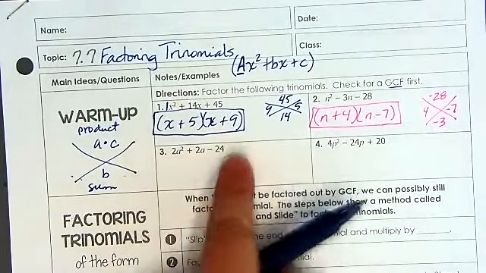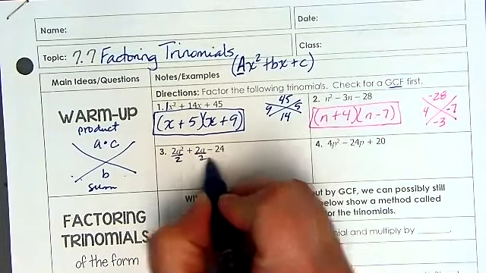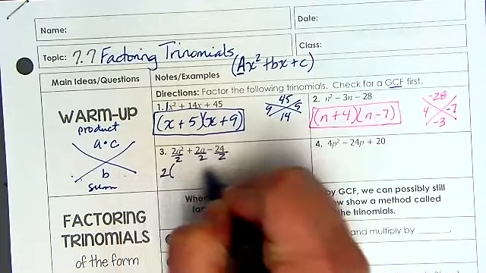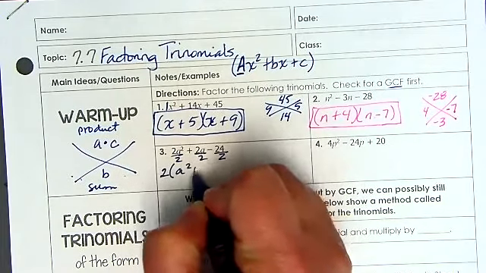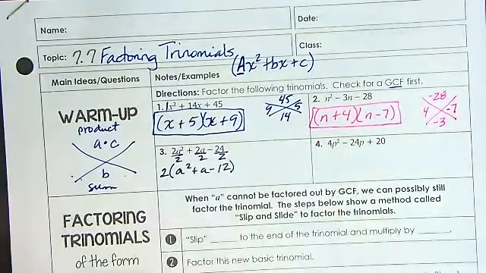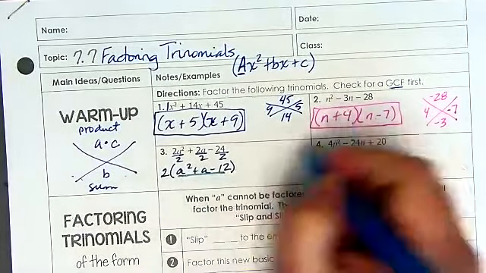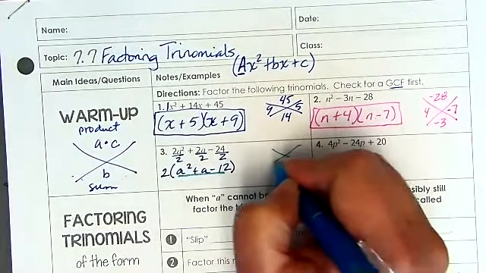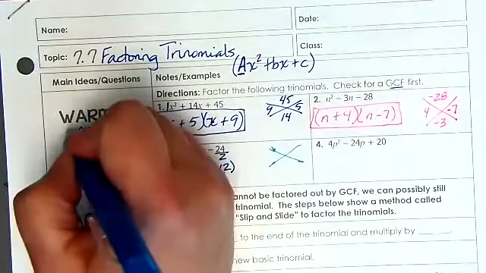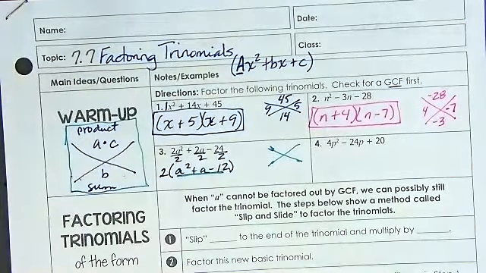Next, this is where we have a GCF. So I have a GCF where I have to divide by 2 for everything. So that means I end up with a 2 on the outside, and I'm left with a squared plus a minus 12. And now I'm going to take this trinomial and I do the product sum box, or product sum x, whatever you want to call it. I call it a box because I think of it as being inside of a box, what I'm doing.